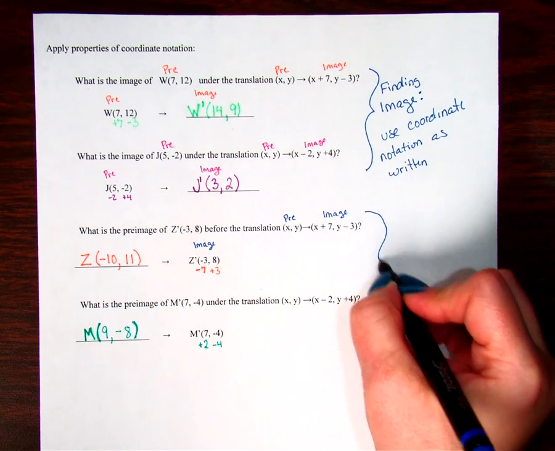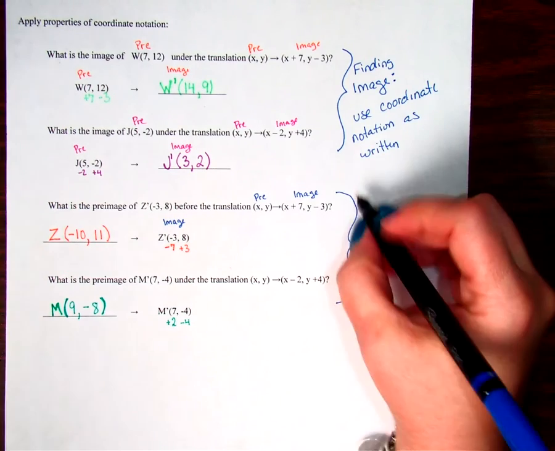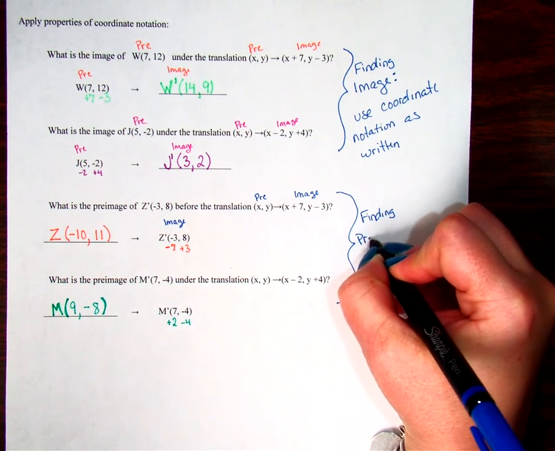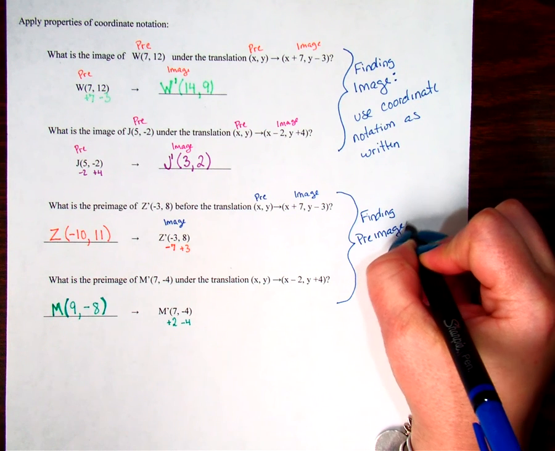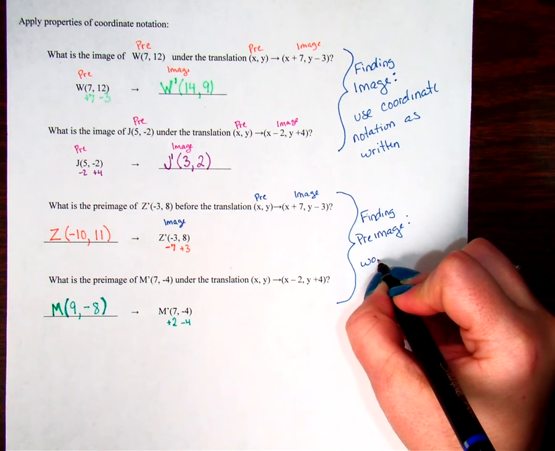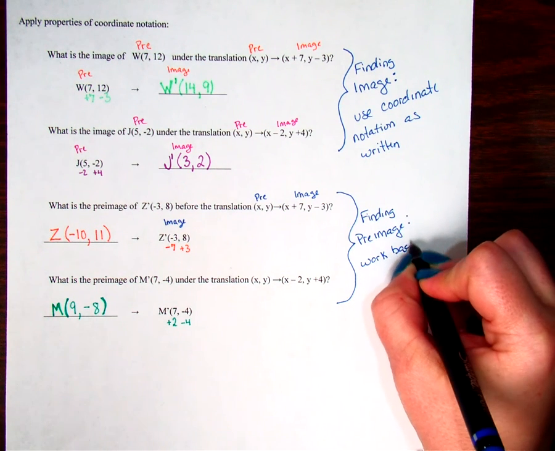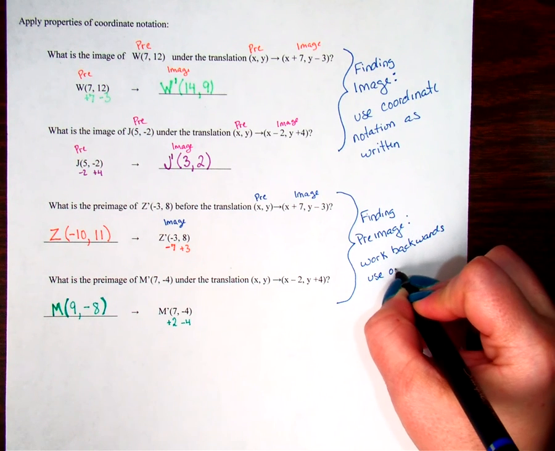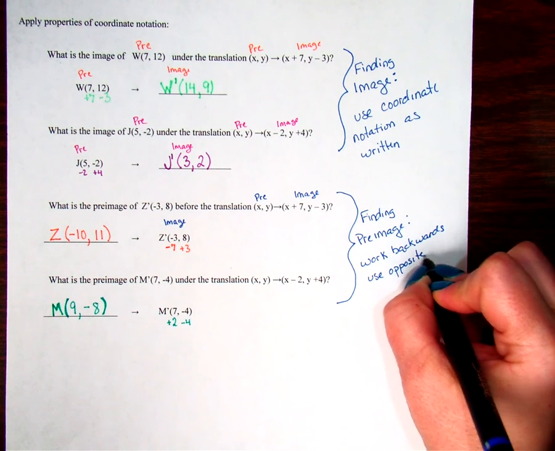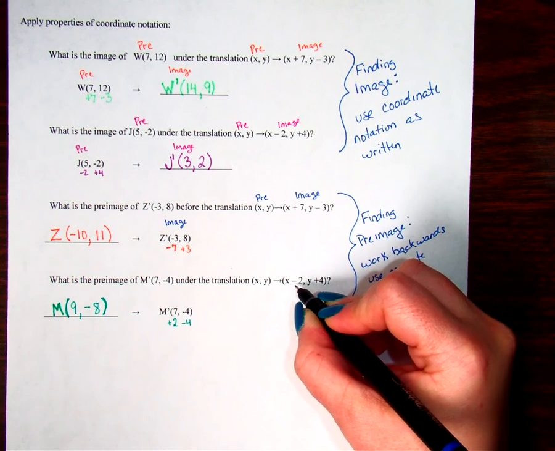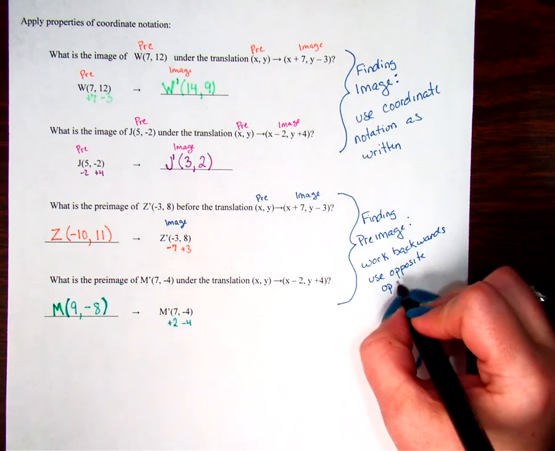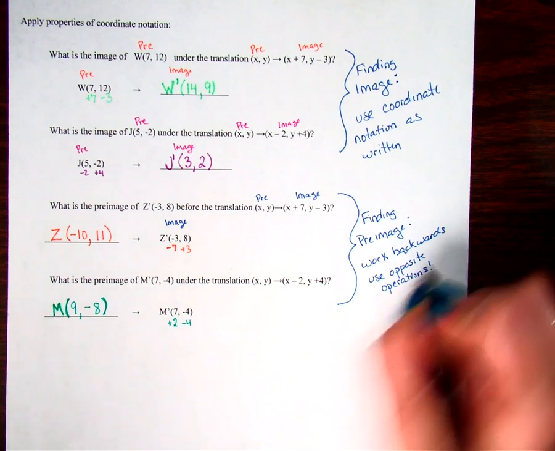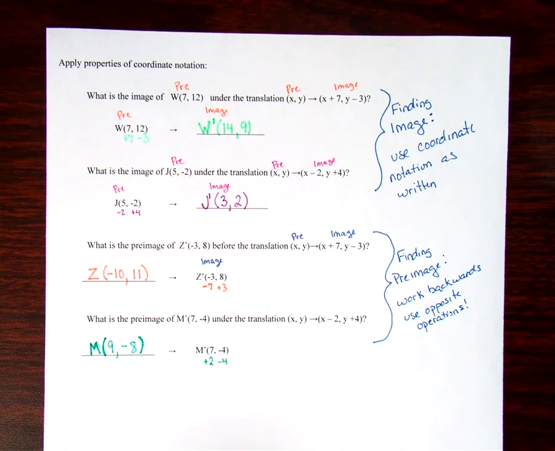Down here, when we're finding the pre-image, we need to work backwards. Use opposite operations, right? Instead of subtracting, we add. Instead of adding, we subtract. Opposite operations. Okay? All right, so hopefully that helps you with translations.